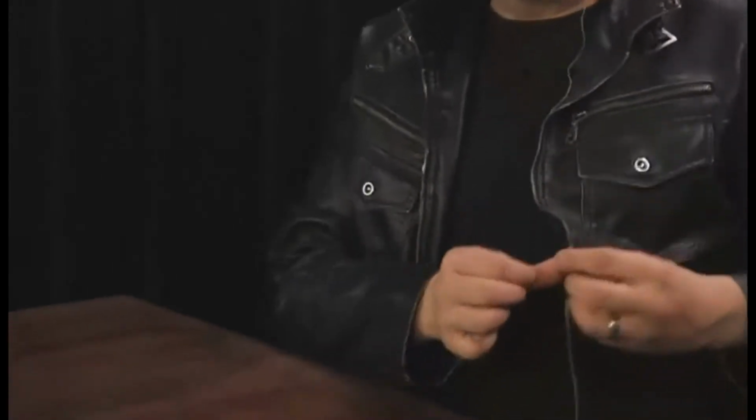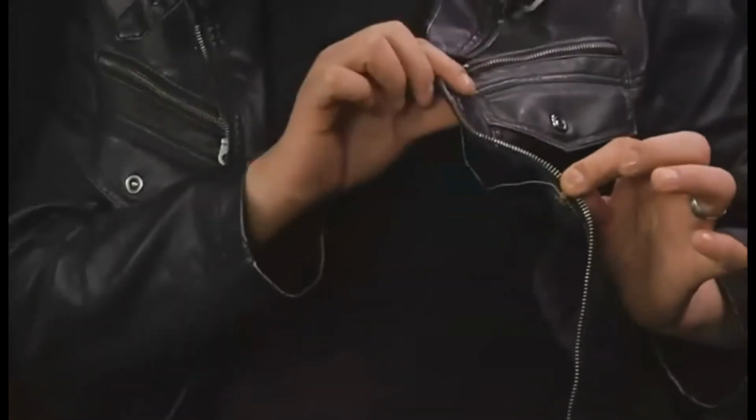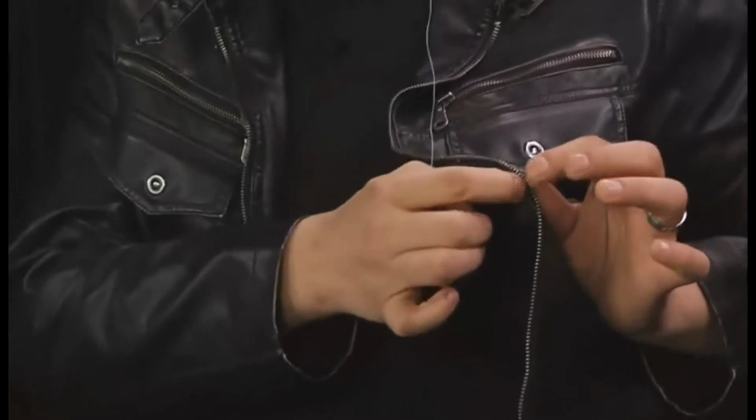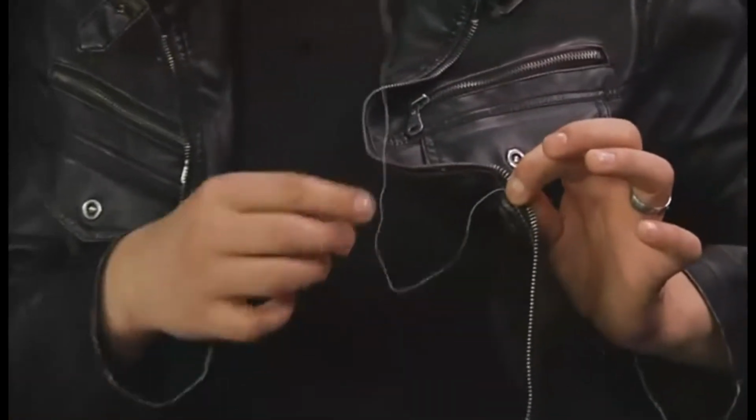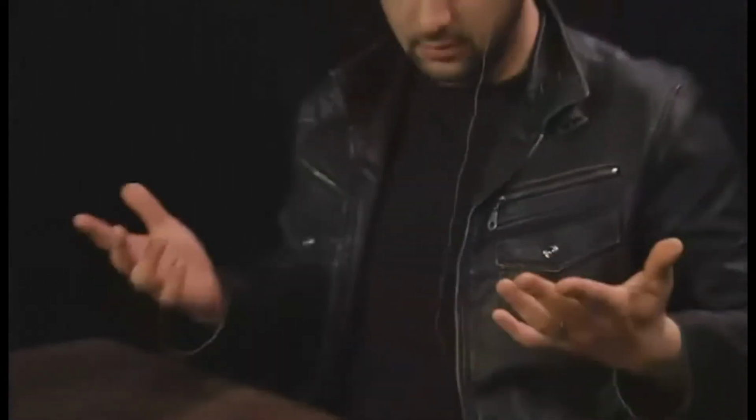The other end of the putty, you can just stick to the inside of your jacket. I'll just stick it kind of against my zipper or in that area behind, and that's it. That's where the thread is going to hang.